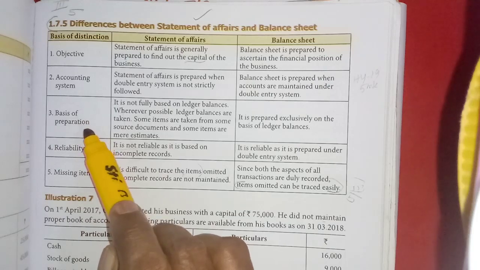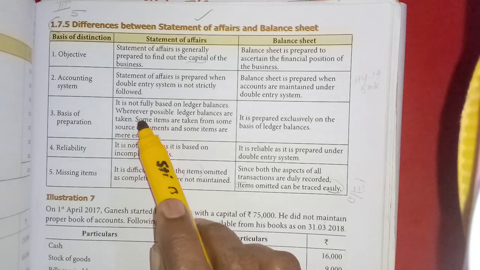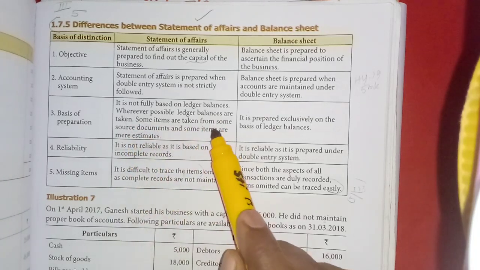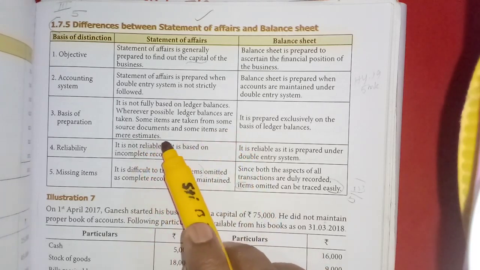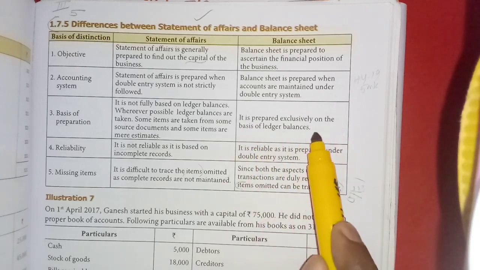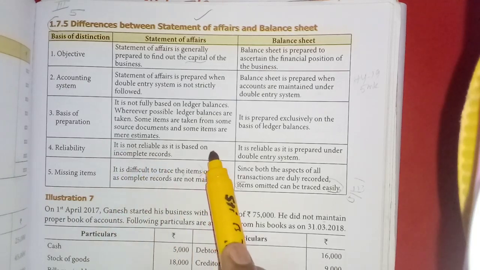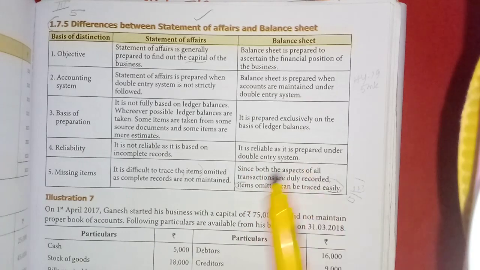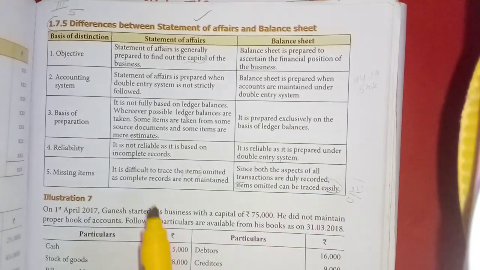Then what's the basis of preparation? It is not fully based on ledger balances. Wherever possible, ledger balances are taken. Some items are taken from source documents and some items are mere estimates from memory. And the balance sheet is prepared exclusively on the basis of ledger balances. Then reliability: the statement of affairs is not reliable because it is based on incomplete records. The balance sheet is reliable because it is prepared under the double entry system.